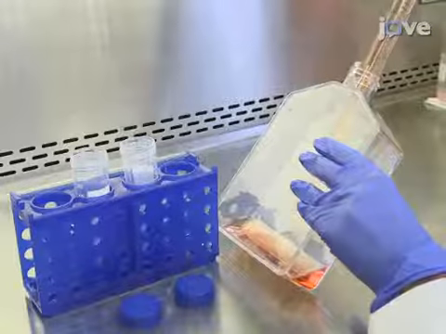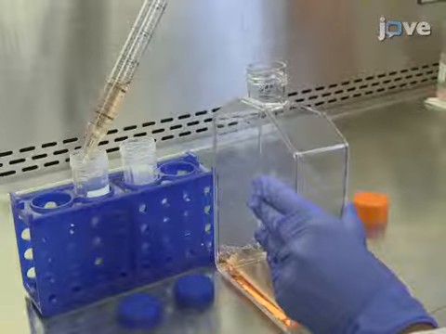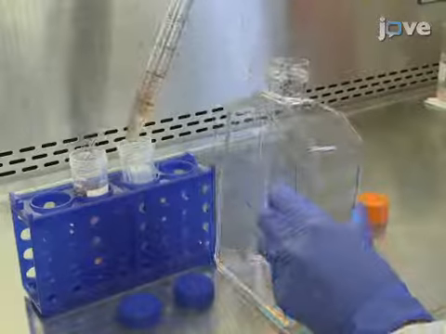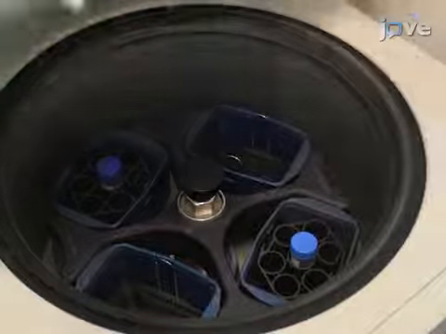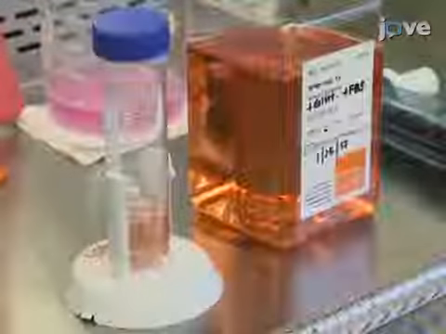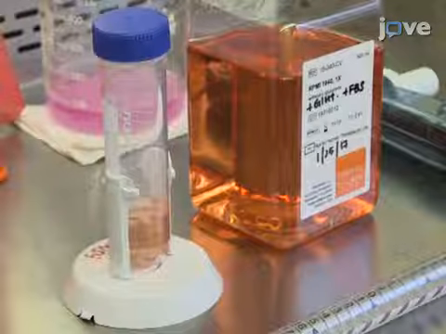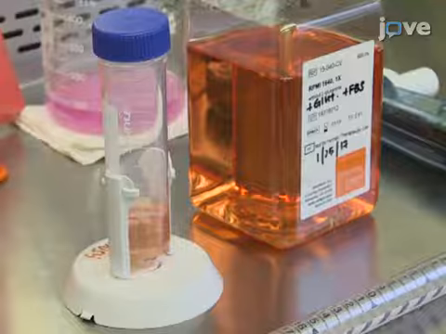Once the cells are about 70% confluent, split them into two 50 milliliter conical tubes and centrifuge them at 150 times G for 5 minutes. After the spin, discard the supernatant and suspend the pellet in 10 milliliters of RPMI 1640 medium.